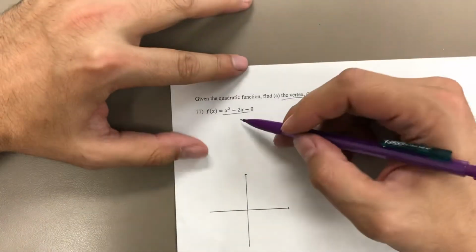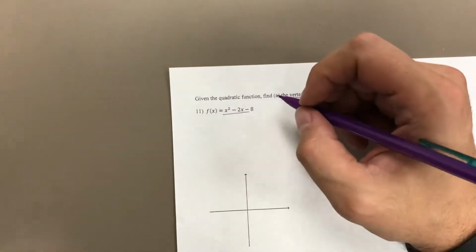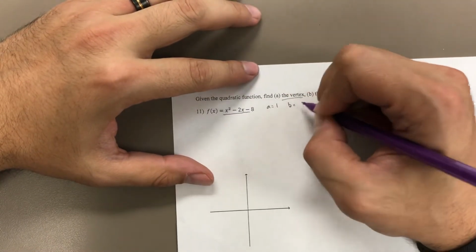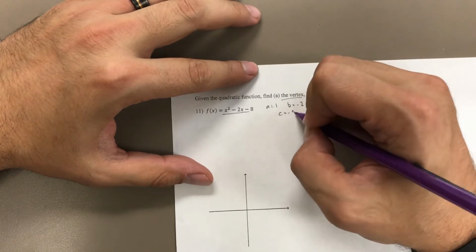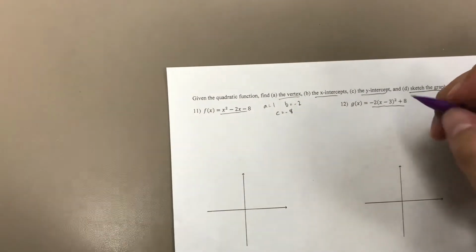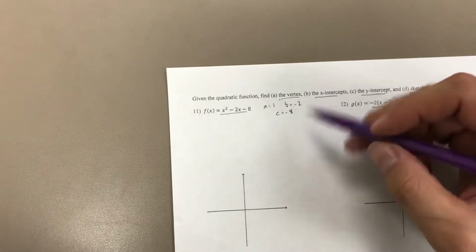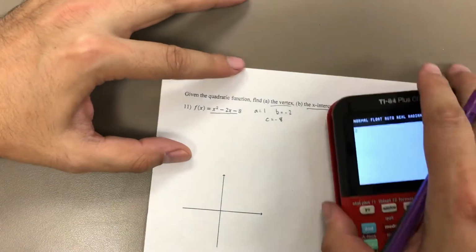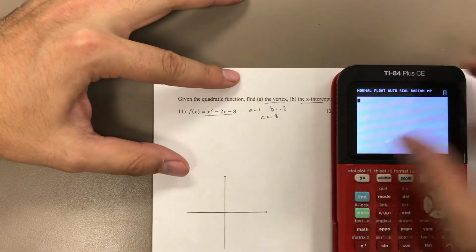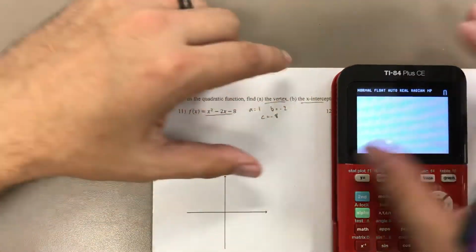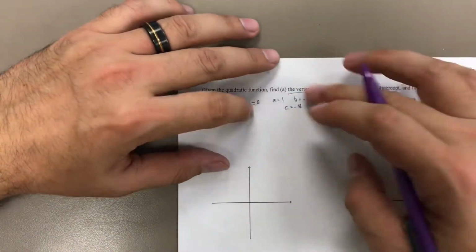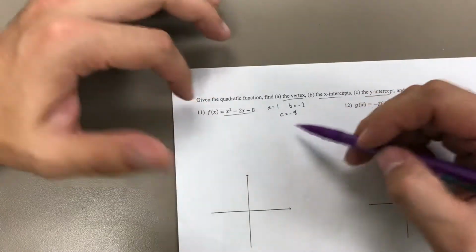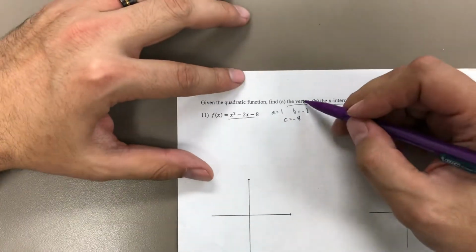When it's in standard form like this, it's really helpful to identify your a, b, and c values. So a is equal to 1, b is equal to -2, c is equal to -8. We need to show how we get all of these values before we graph them out, so we need to show our work. We know you can find all this on your calculator, but we want you to use your calculator to check your work and really understand the algorithms, the process that you use to solve and get specific values, like the vertex, for example.